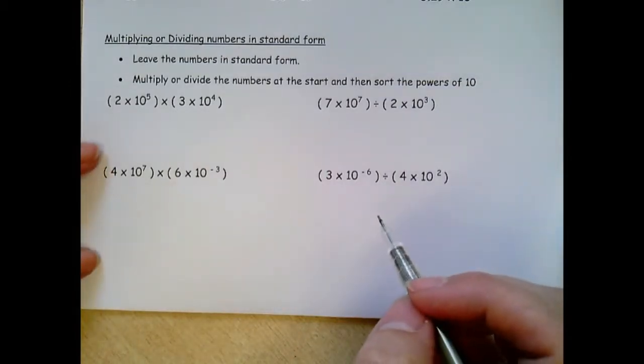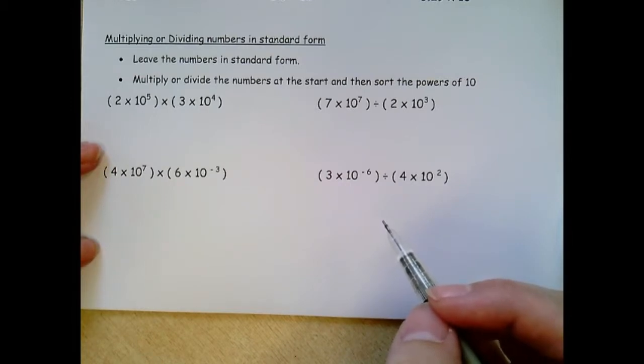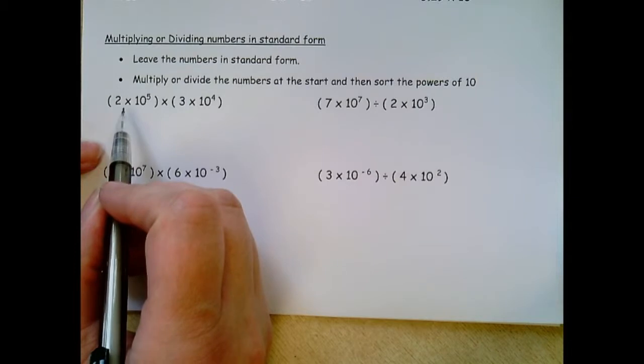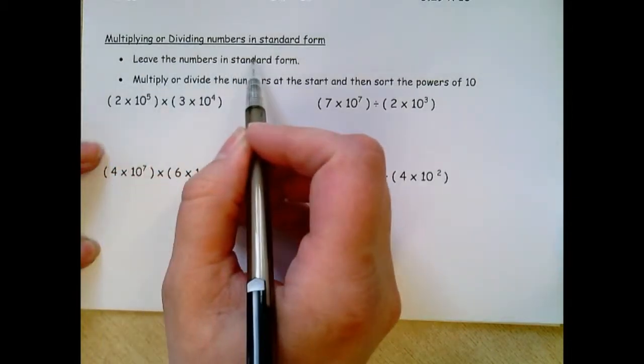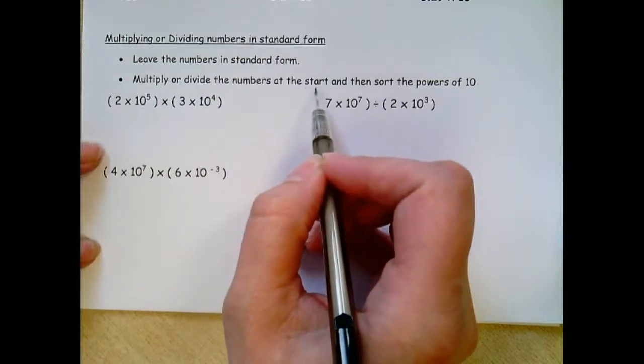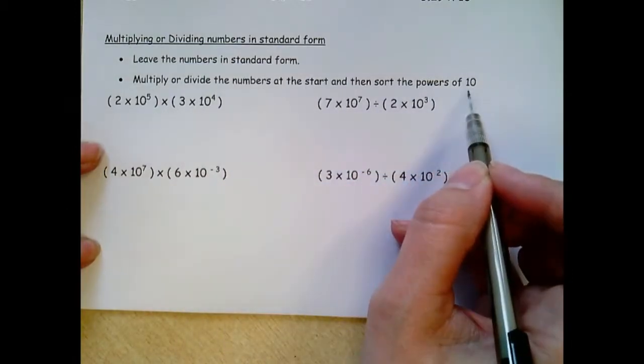Okay, with the standard form then, you need to be able to add, subtract, multiply and divide whenever the numbers are in standard form. So first of all, if you're multiplying and dividing, I would just leave the numbers in standard form, leave them as they are, multiply or divide the whole number bits at the start, and then sort out the powers of 10.